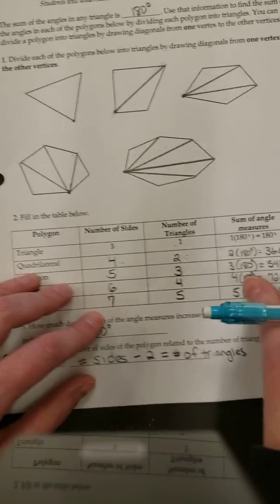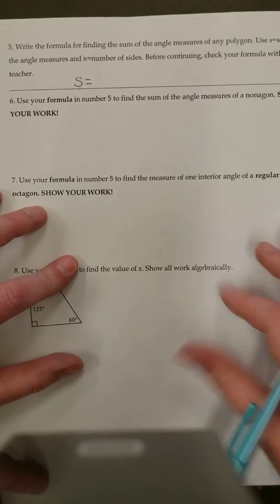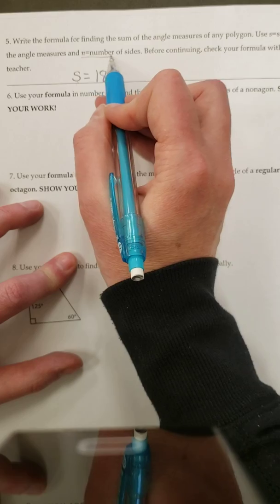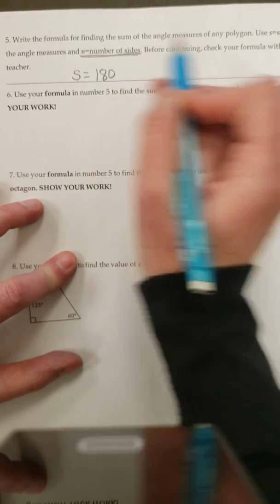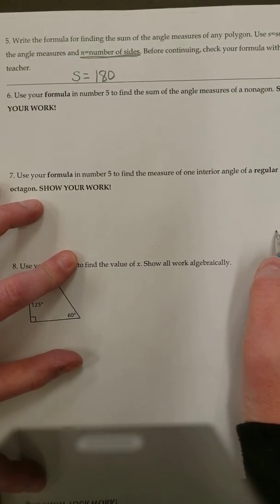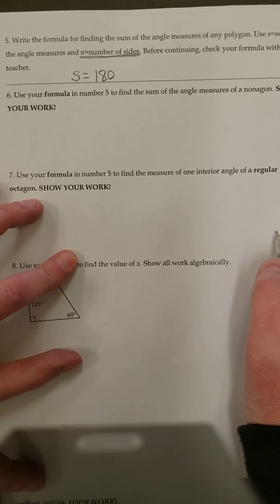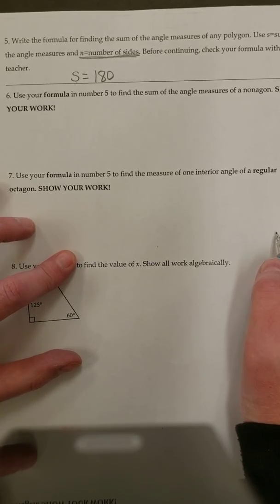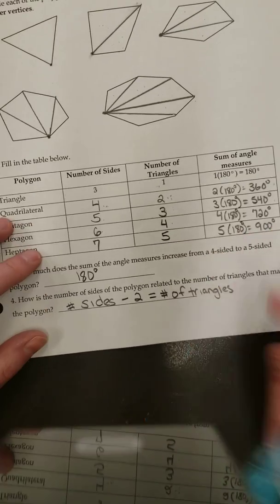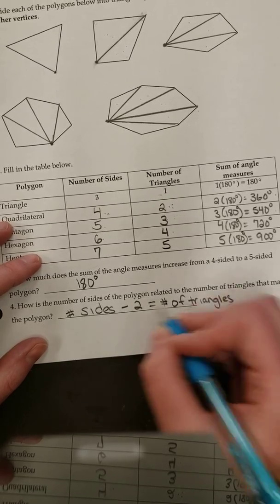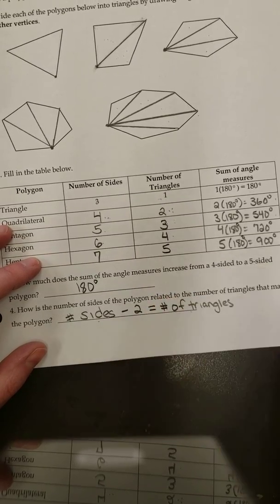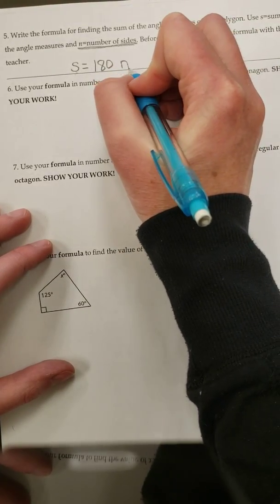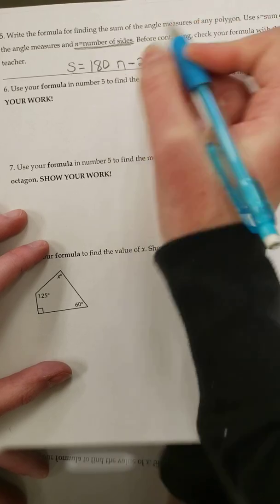Okay, so let's go back. So 180 times the number of triangles. Let's go back, and what does it say, though? Our formula is based on the number of sides, though. Well, how do I get the number of sides? How do I get the number of triangles if I know the number of sides? Well, let's go back. What did we say here? The number of triangles is the number of sides minus 2.